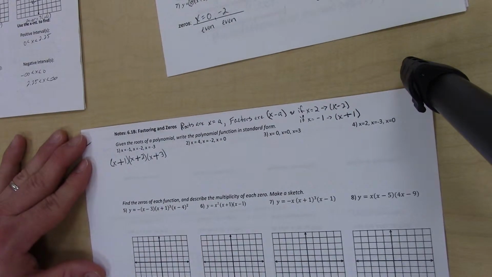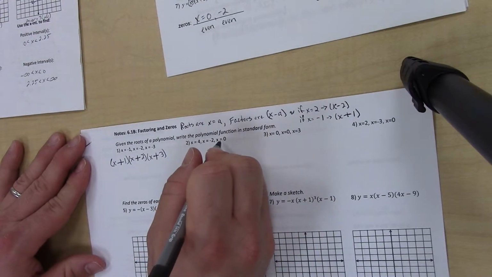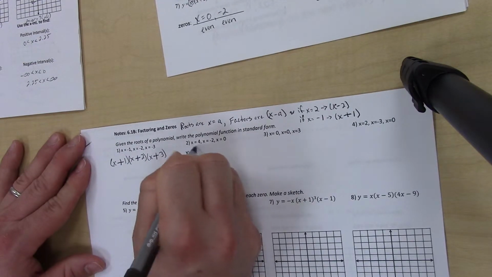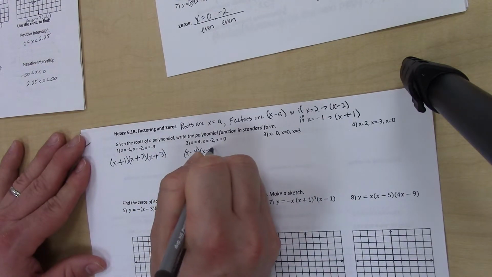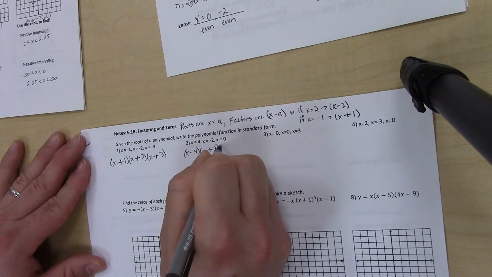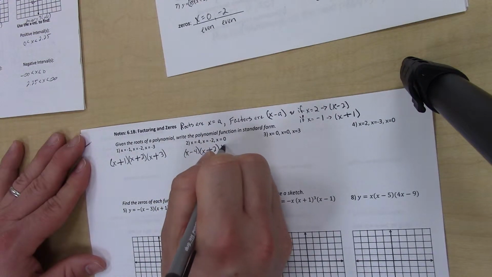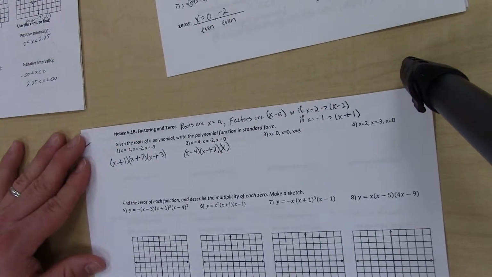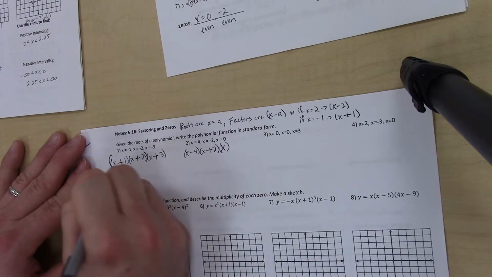Now, similarly on number 2, I'm not going to finish this, but I'm going to write it out. I'm going to get x minus 4, x minus negative 2, which becomes a plus, and x minus 0. X minus 0 is just x, so I can just write it like that. Okay? Now from there, I'm going to FOIL this out. I'm just going to FOIL these two here.